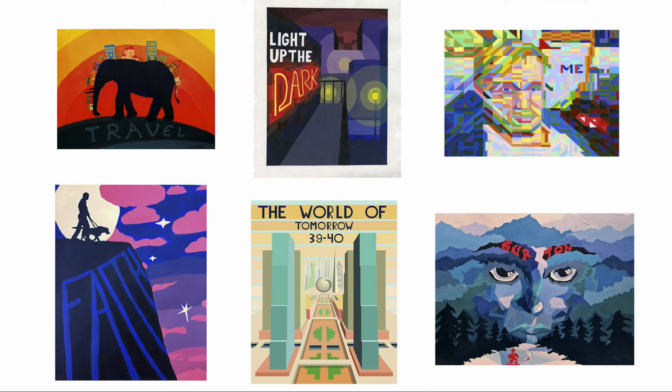So you see on the screen here a few different examples of pieces people have made for final projects. And one thing I think you'll notice is that they are very different. They are each very unique individual pieces. So the first idea of our final project is that it's really open-ended, up to you what you want your piece to be like.